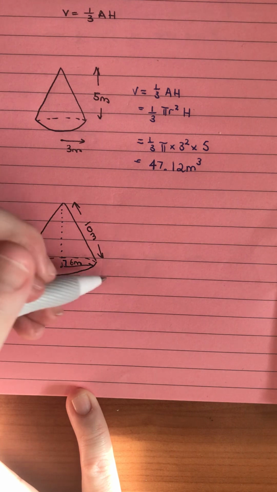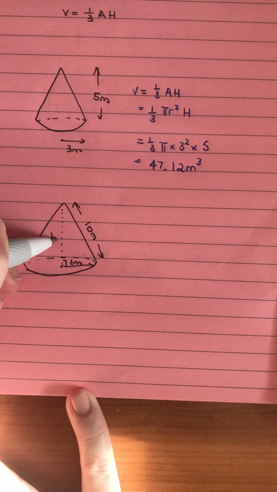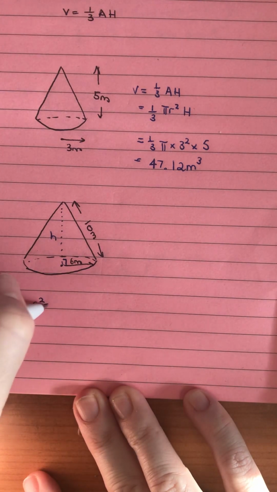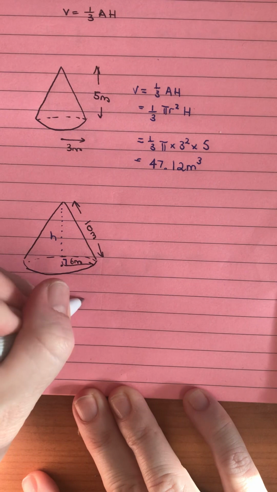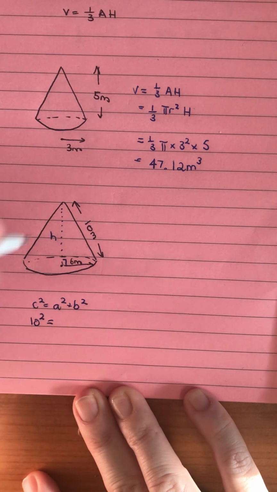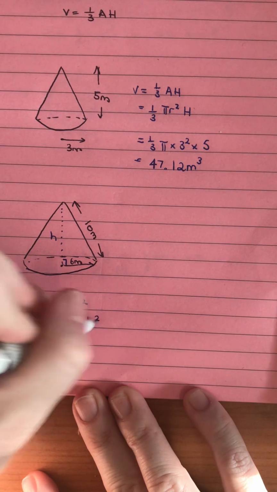Now we want the actual height, so we can draw in a little dotted line here, and notice we have a little right angle triangle. So we can solve for that height here by using our Pythagoras theorem. So we've got c squared equals a squared plus b squared. Now in this case, our c squared is 10, our a is 6, or we could have put it for our b, doesn't really matter.